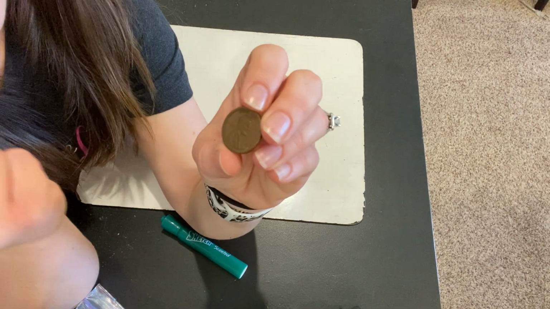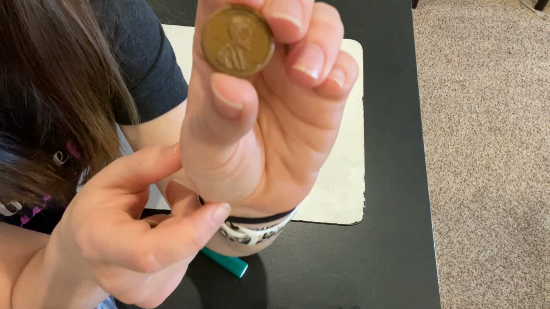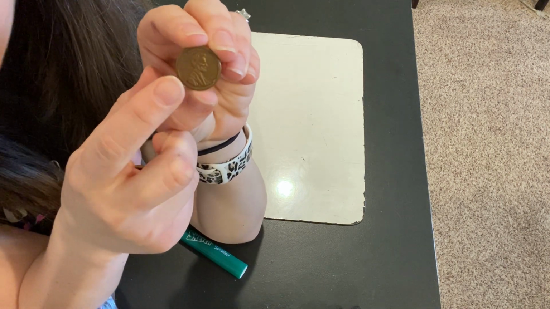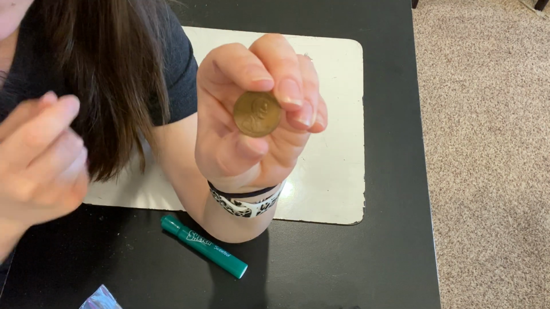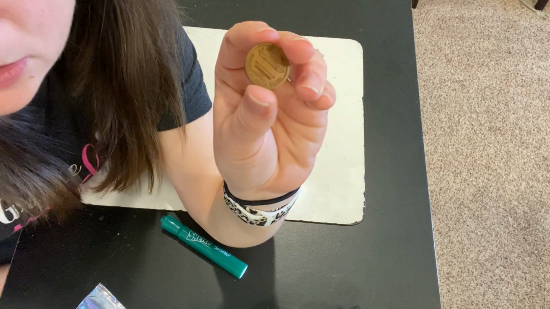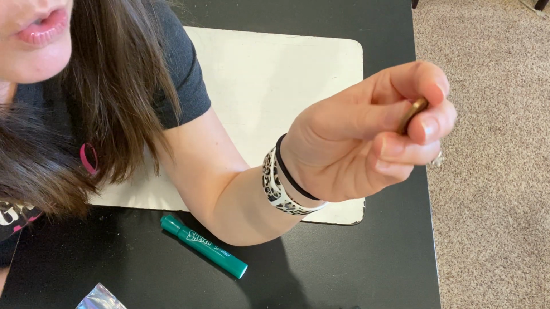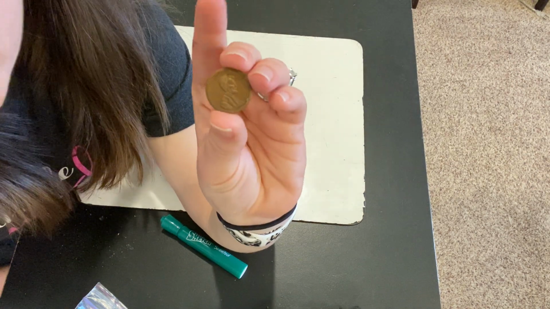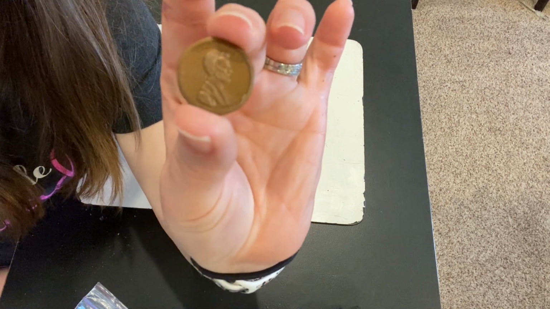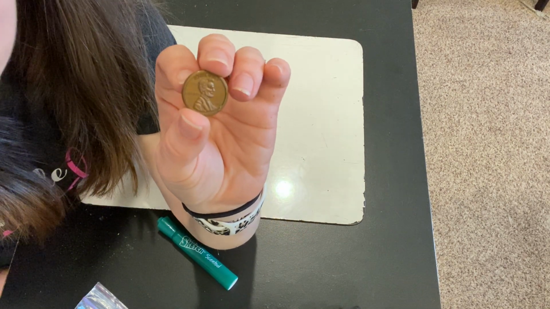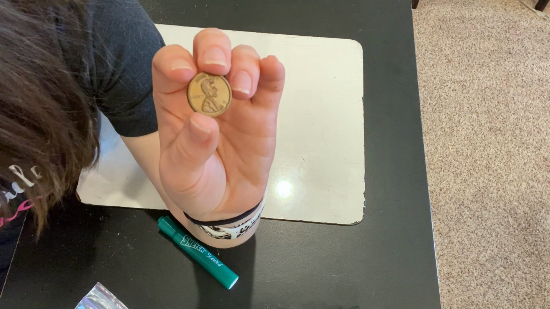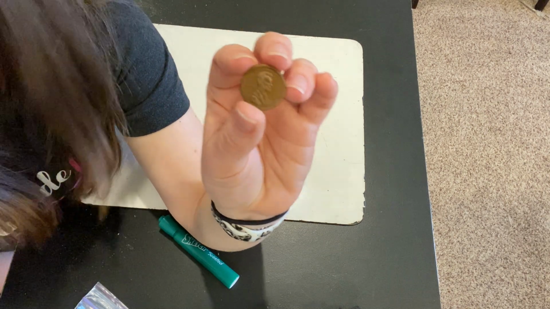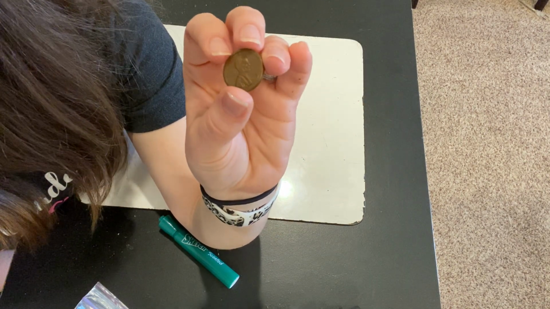And then on the penny, and on all of the coins actually, we have 2 different sides. So this side is called the heads side. And then the other side's called tails. So on all of the coins, the heads side actually does have a picture of someone's head. Okay? The person that's on the penny is Abraham Lincoln. Abraham Lincoln was one of the presidents of the United States. And he is on the penny.